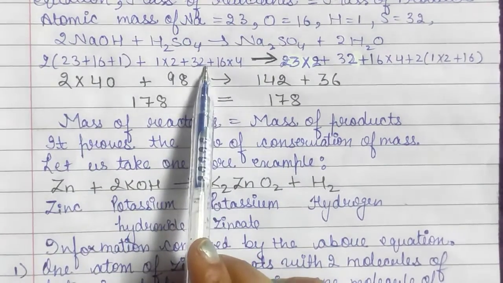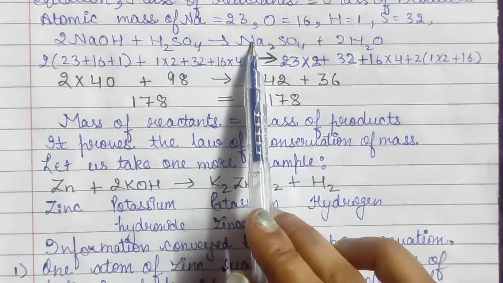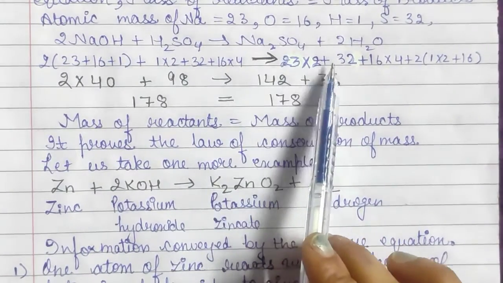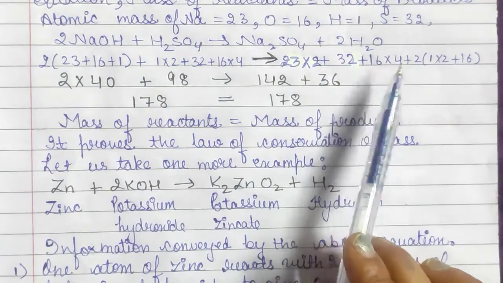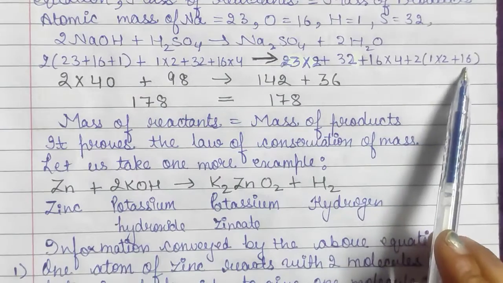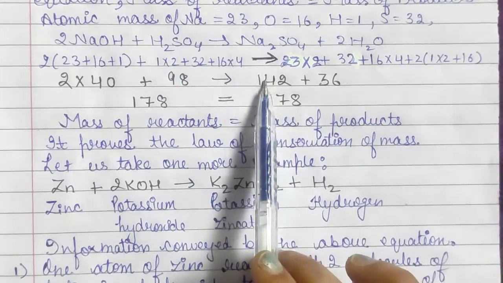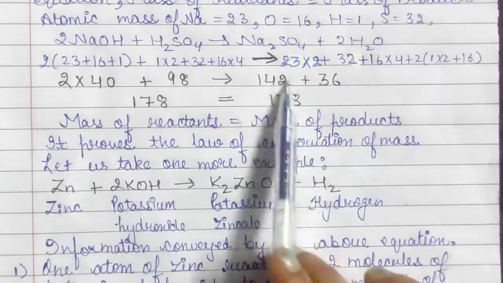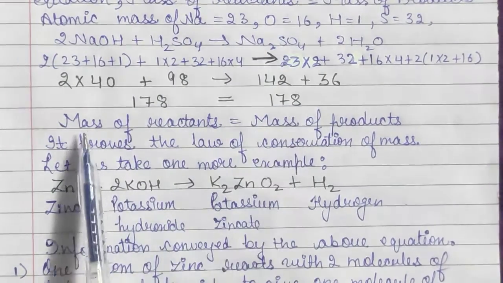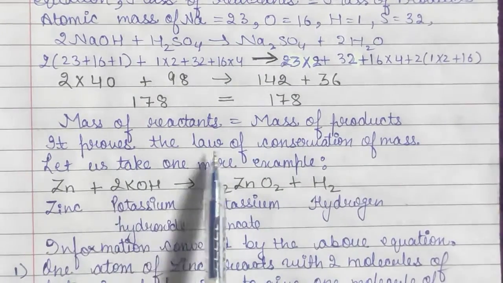It will come on the left hand side. On the reactant side there is 23 into 2, because 23 is the atomic mass of sodium, so it will multiply with the 2 atoms of sodium. So 23 into 2 plus 32 plus 16 into 4 plus 2, in the bracket 1 into 2 plus 16, bracket close. So it will become 2 into 40 plus 98. There is 142 plus 36. On solving this on the reactant side and the product side, you will see the number of atoms is the same. So mass of reactants is equal to mass of products, which proves the law of conservation of mass.